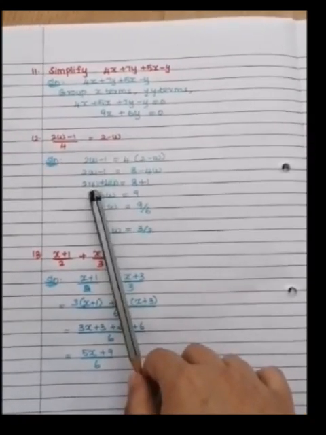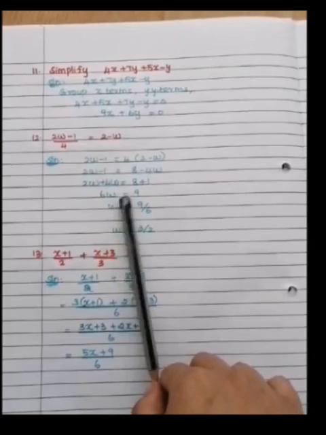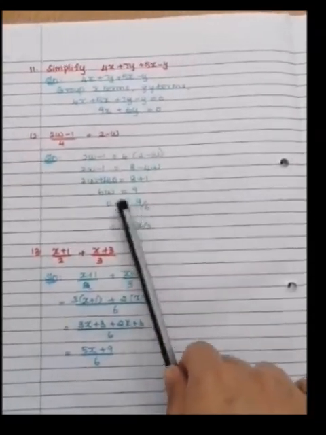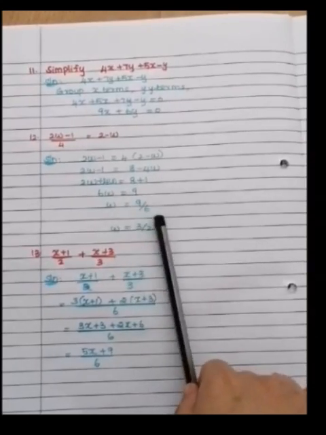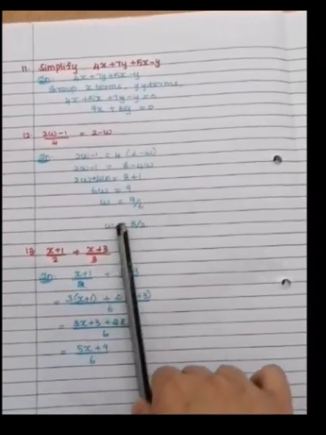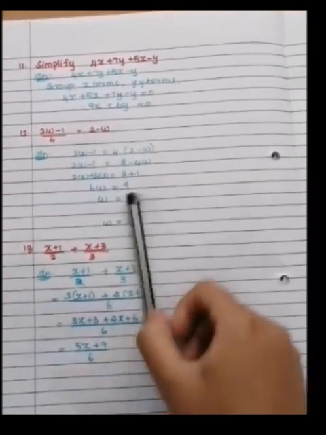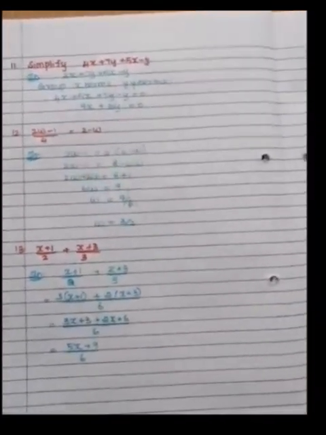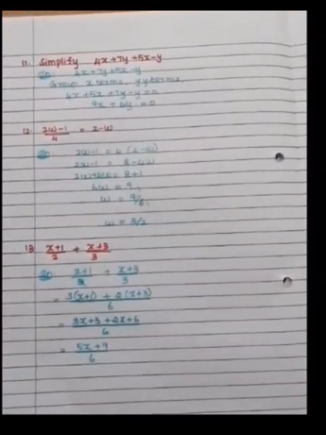4w plus 2w is equal to 6w. 8 plus 1 is equal to 9. So w is equal to 9 divided by 6. This is a multiple of 3, so we have to cancel it. 3 2s are 6 and 3 3s are 9. W is equal to 3 divided by 2.